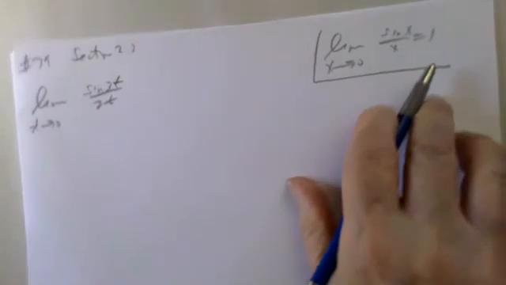So we know that the limit as x goes to 0 of sine x over x is 1. This is one of the fundamental facts of calculus. And the point is you have x here and x here, they're exactly the same.